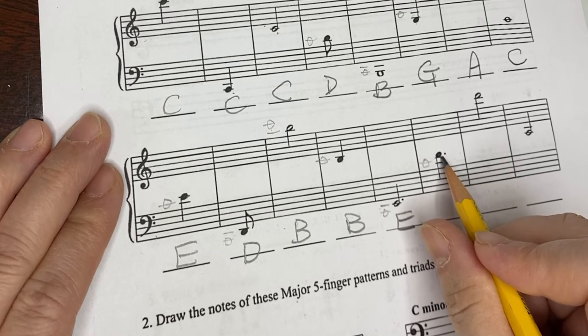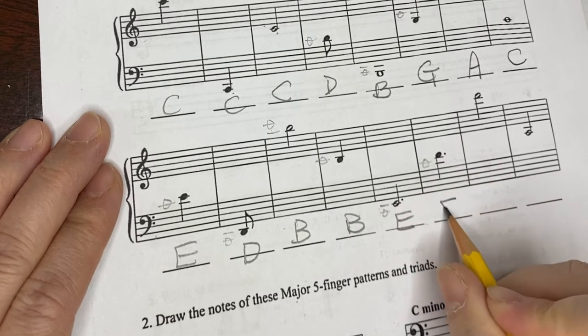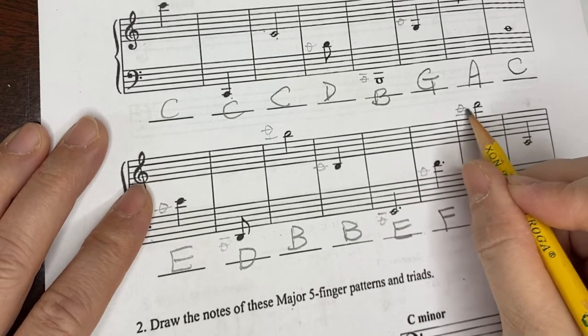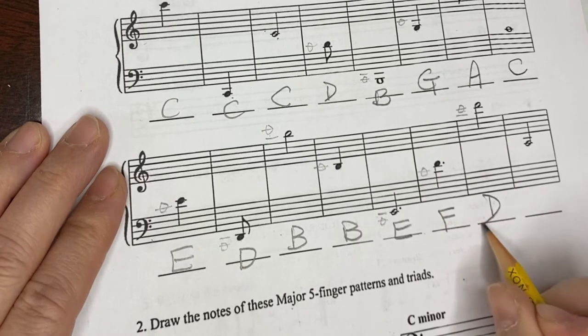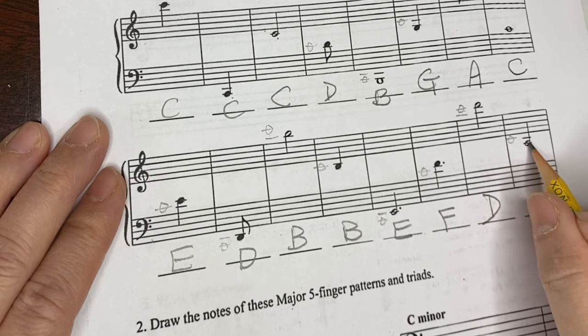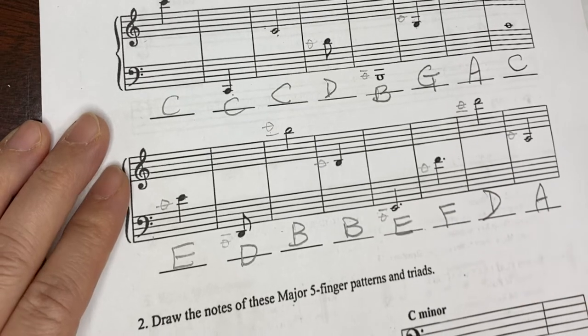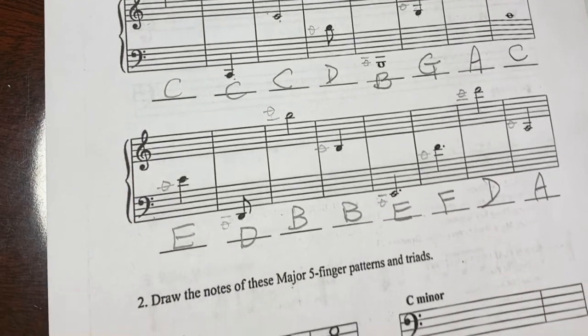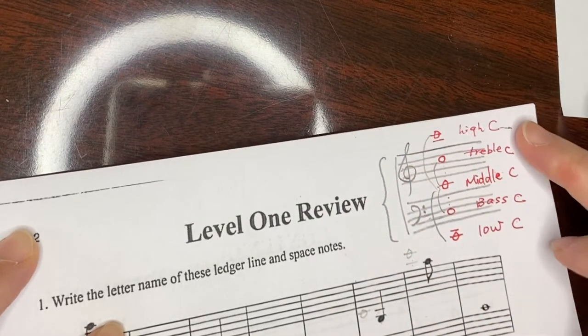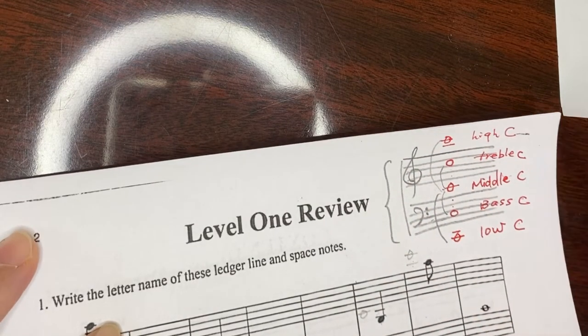D, E, this note F. 2 ledger lines here is high C. Go one step up to D. This is the middle C. Step down, that's A. I hope you got it right. That's easy. But you must know this picture really very well. So it's better that you make a copy, okay? Learn how to draw this.